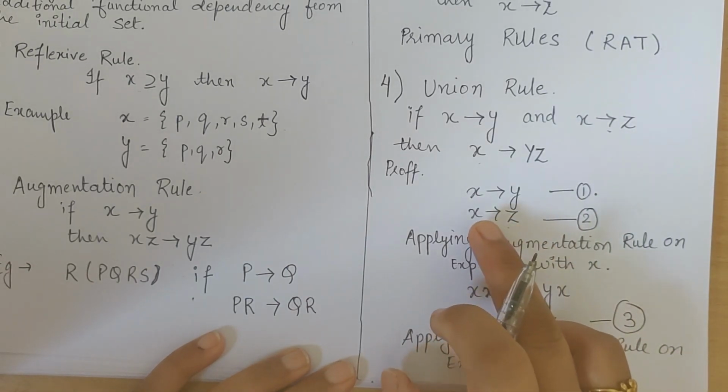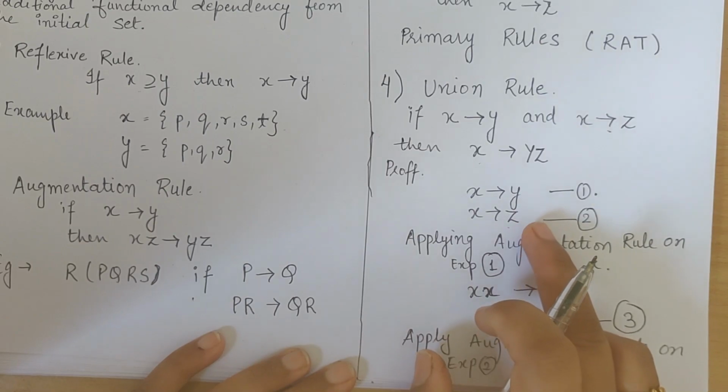The second expression is x determines z.